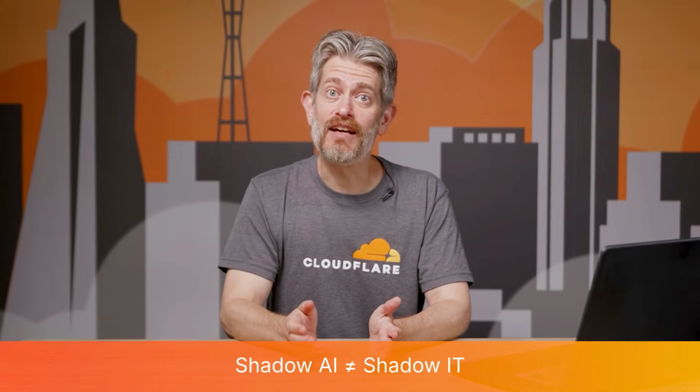Shadow AI is different than traditional shadow IT. Unlike SaaS apps that mainly store or share files, AI tools process and transform whatever employees put into them. This creates a unique danger. Sensitive IP, customer data, or source code can be irreversibly absorbed for model training or retrieval augmented generation, known as RAG, with no possibility of being redacted or removed later.